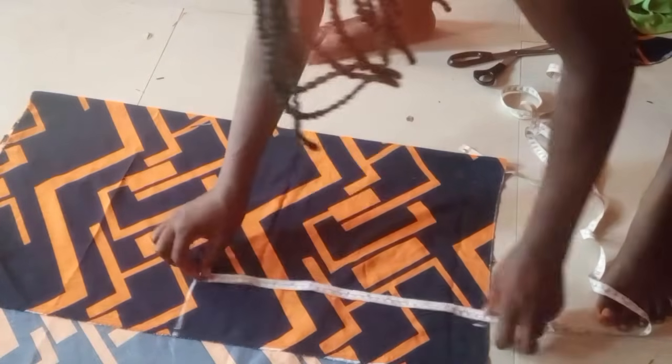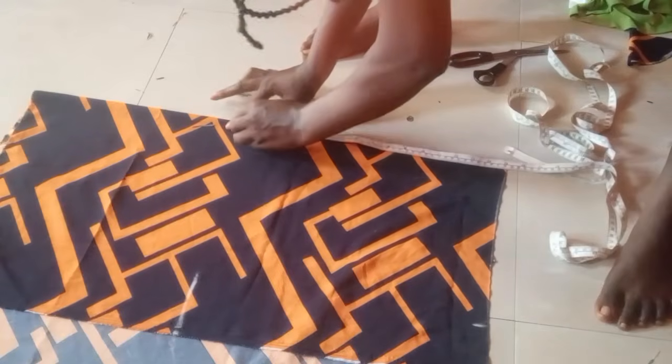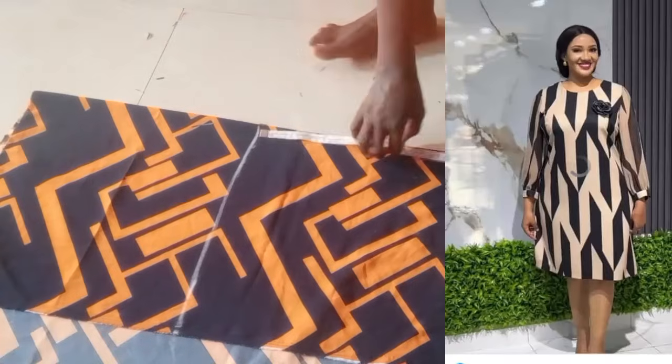So let's cut the hand. So for the sleeve, I fold my material into two, and I will bring out for the person who wants 3/4 hand. So I will measure 15 inches and come out. But if you use any measurement of your choice, you can do this one. From what is in the thumbnail, the picture in the thumbnail, it is a long sleeve there. But this person wants it to end at 3/4.